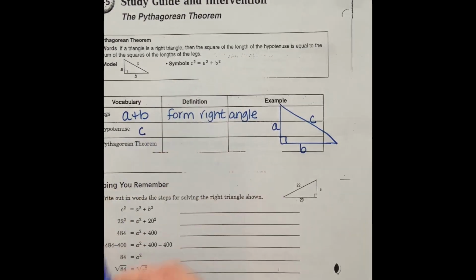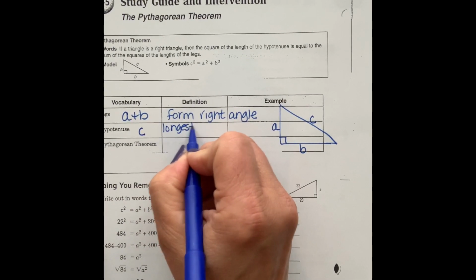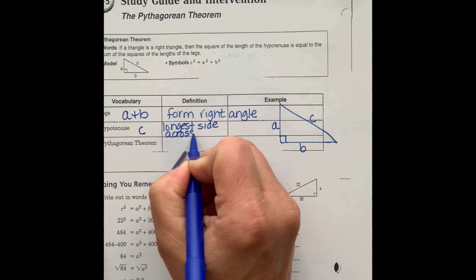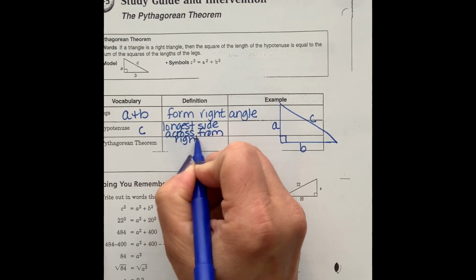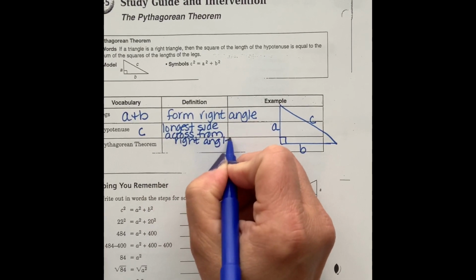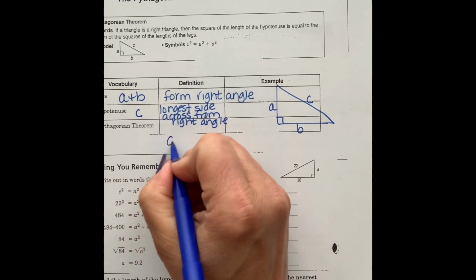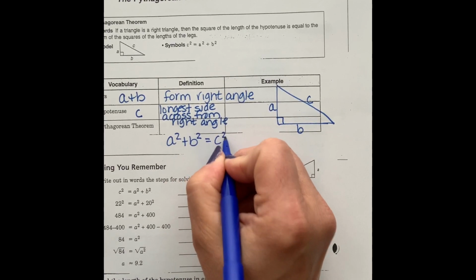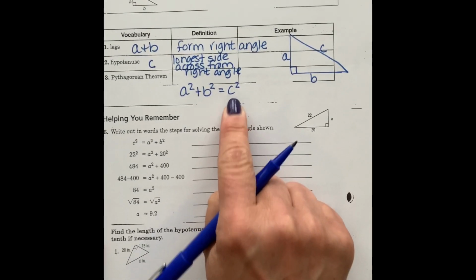The hypotenuse is the C, and that's the longest side across from the right angle. That's side C. And then we have the Pythagorean theorem, and that theorem is just that side A squared plus side B squared is equal to side C squared.